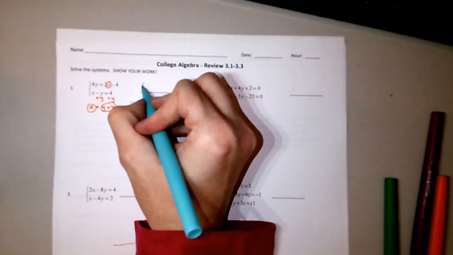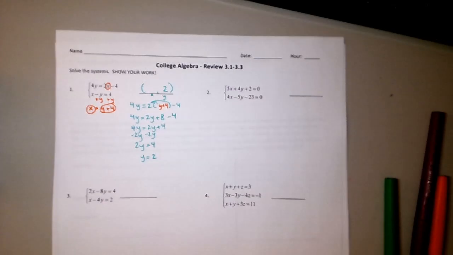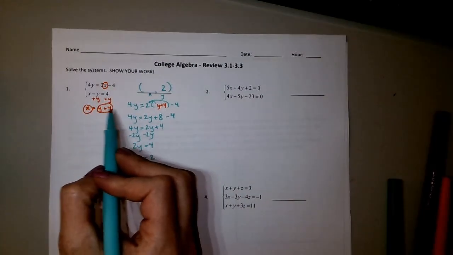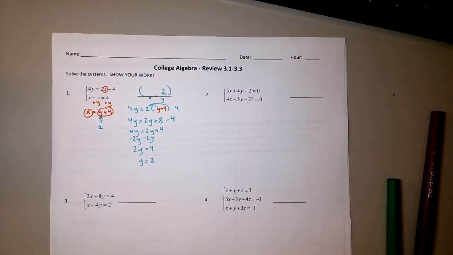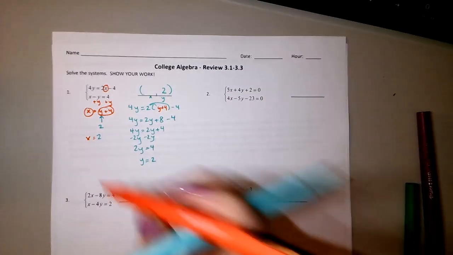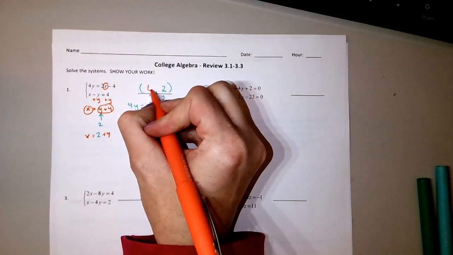That is only the y part of my ordered pair. I need to plug it back in to get my x part. You can plug it back into one of your originals or even this equation. So if my y is 2, I'd have x equals 2 plus 4, and I end up getting that x is 6.